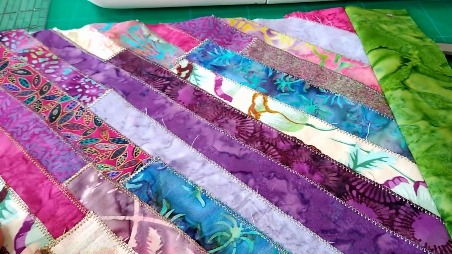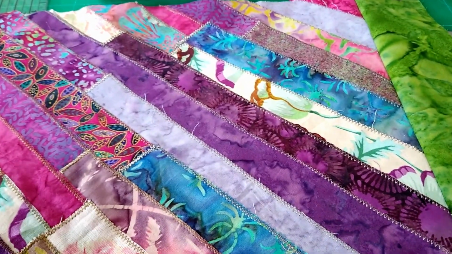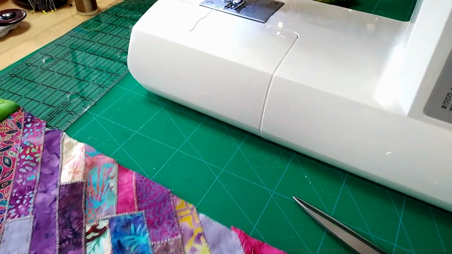So, but that's what it looks like. So I will try and set this up somewhere where you can see what we need to do next. So we're going to work on this edge here.